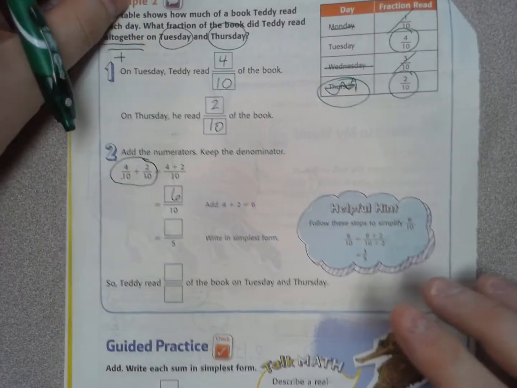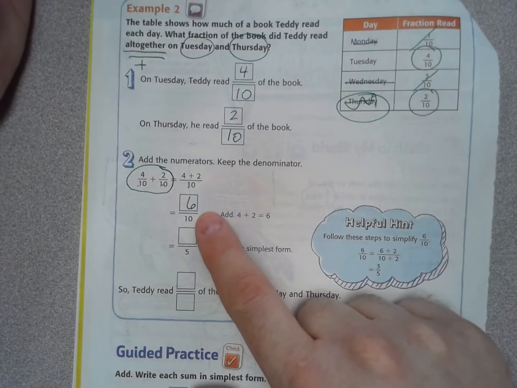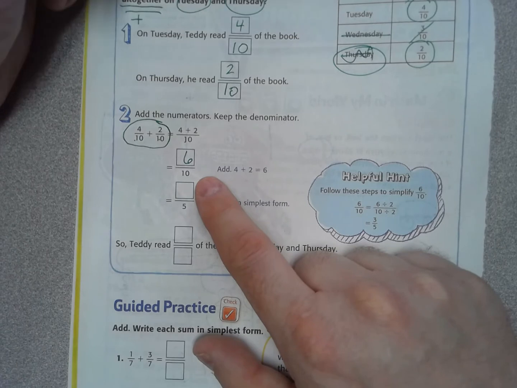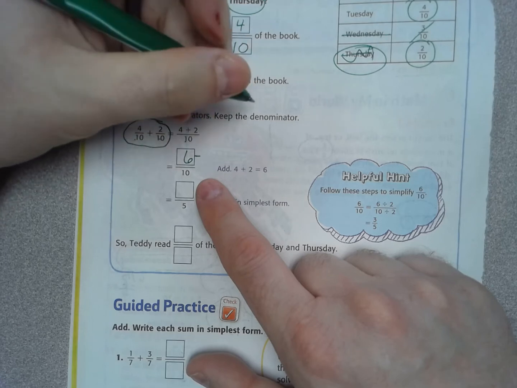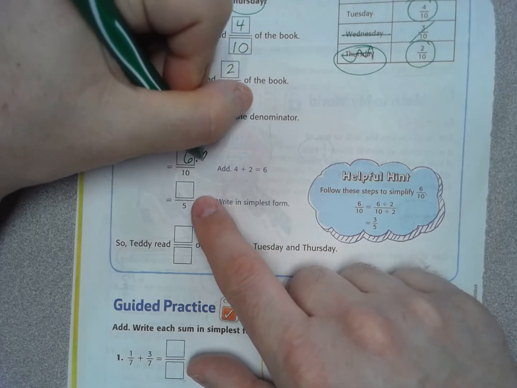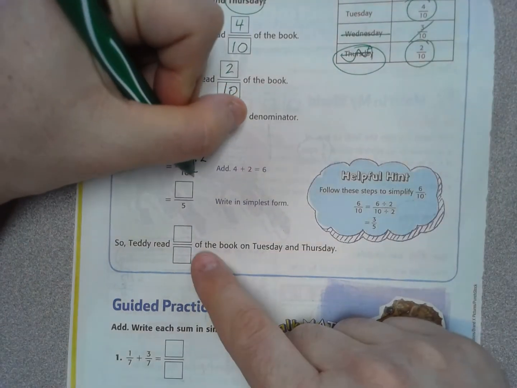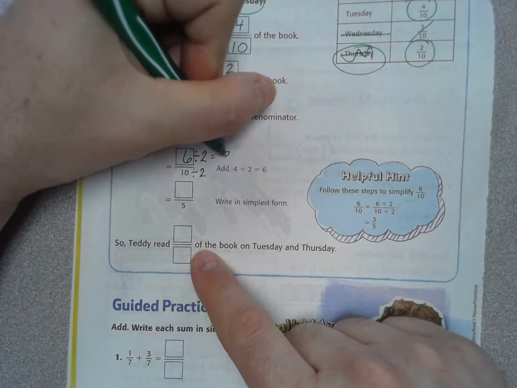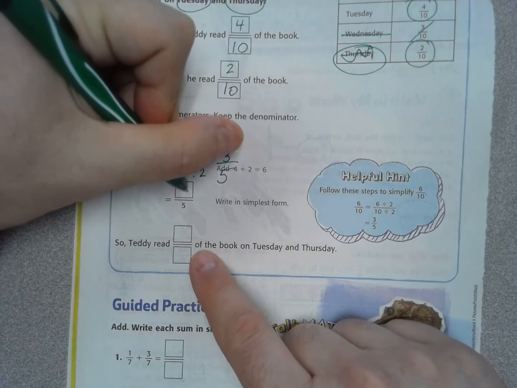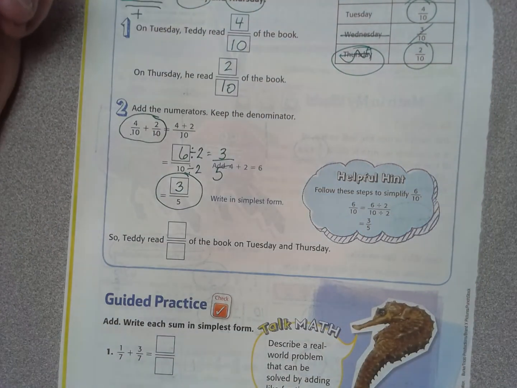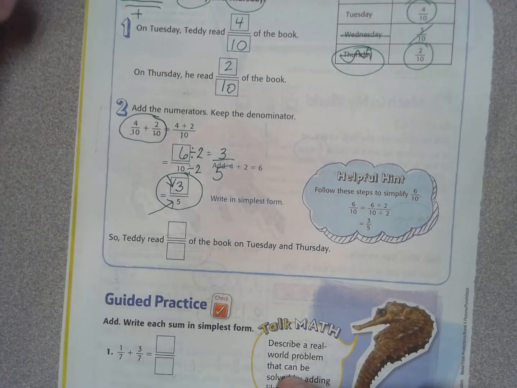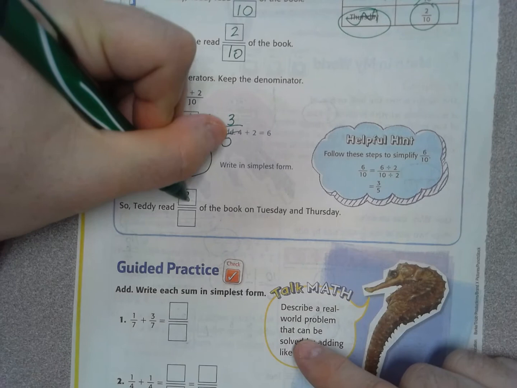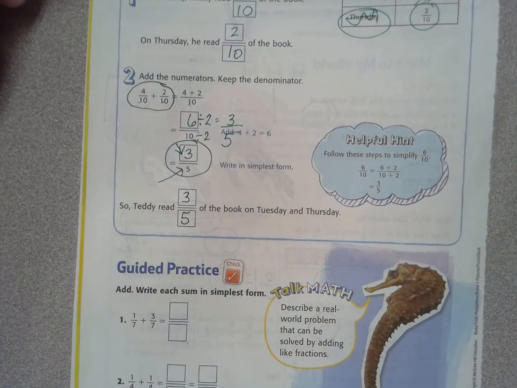This is what we were doing last chapter, simplifying. You look at this and say, can I break this fraction down any further? Well, you can, because the greatest common factor is 2. They both have 2 in common. So divide them both by 2, which will give us 3/5, which is what they're asking for. 3/5 is in simplest form, because I know that is a prime number and that is a prime number. So Teddy read 3/5 of the book on Tuesday and Thursday.